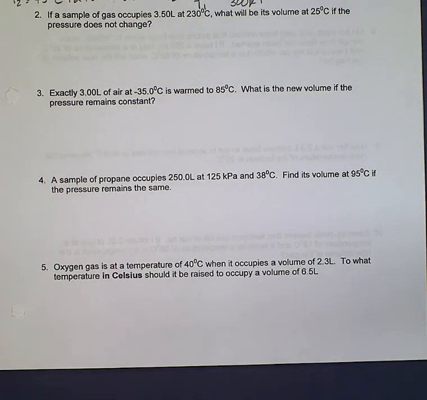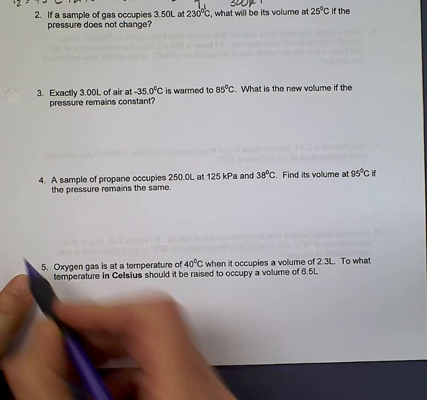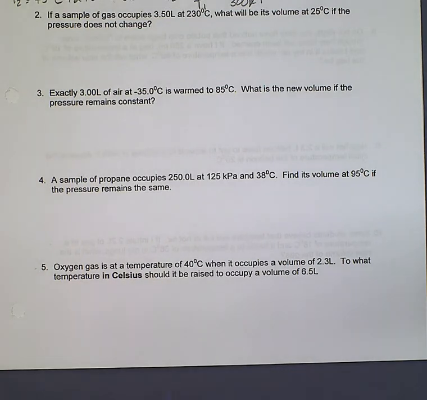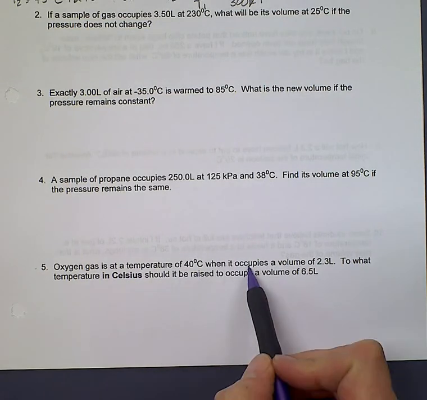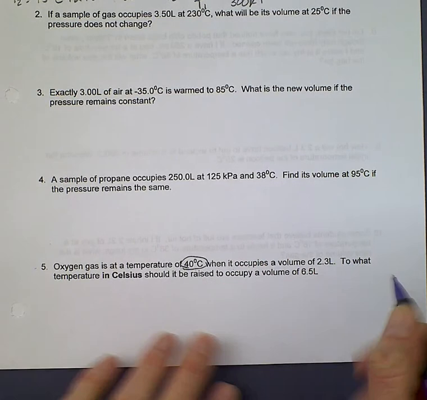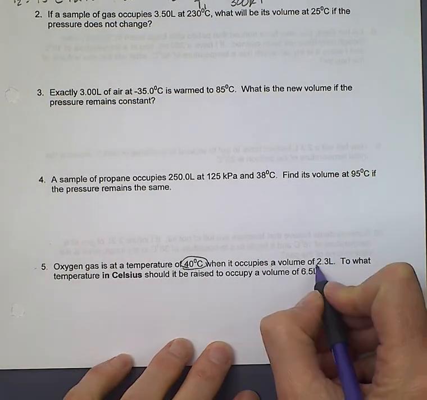Okay, so let's try a Charles's Law problem where we solve for a temperature which is in the denominator. So we're going to work on number 5. Oxygen gas is at a temperature of 40 degrees C when it occupies, let's go ahead and circle our givens, when it occupies a volume of 2.3 liters.